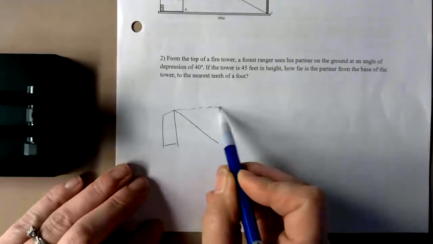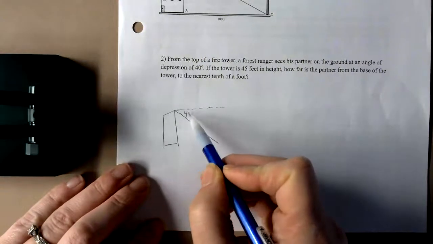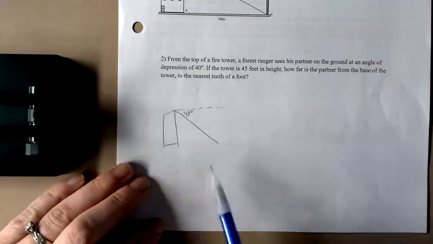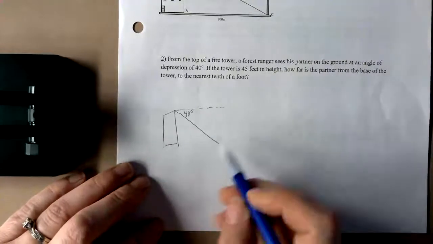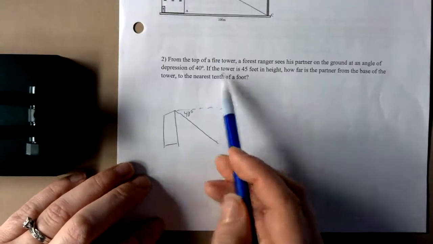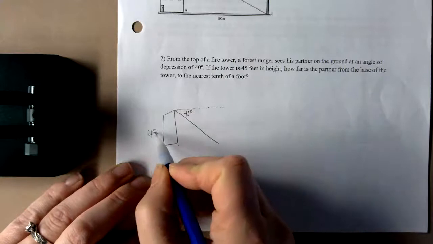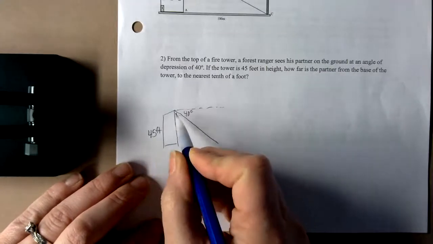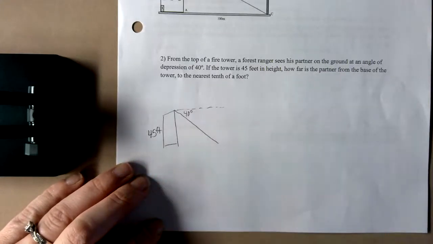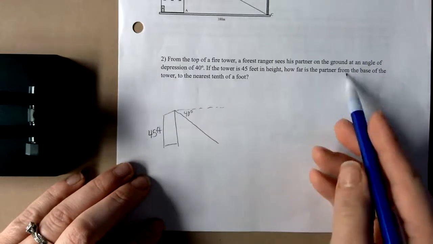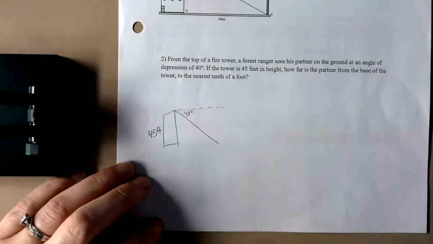So the angle of depression would be here. That's 40 degrees. And then it's saying if the tower is 45 feet high, so that's how tall the tower is, how far is the partner from the base of the tower to the nearest tenth of a foot?